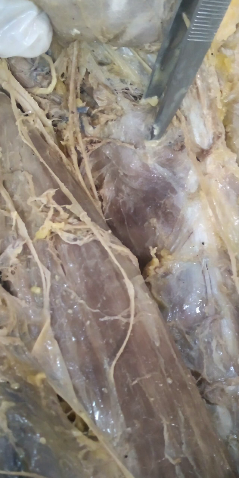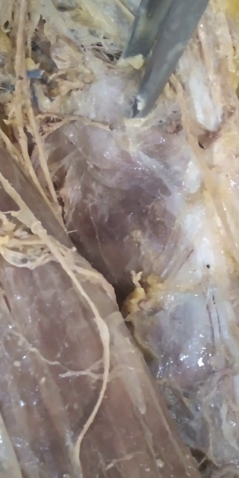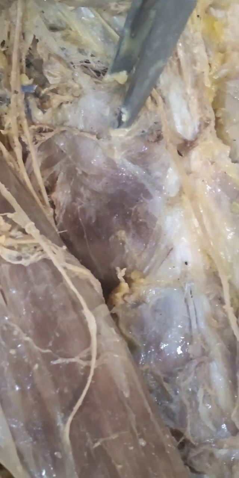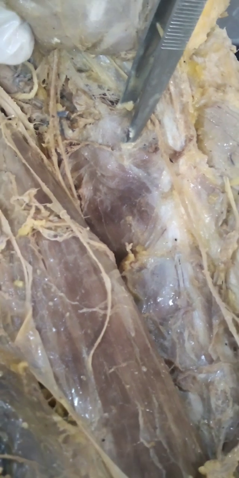It is between the anterior and the middle layer of thoracolumbar fascia. We can see a white color structure covering here the front of Quadratus Lumborum. It is the anterior layer of thoracolumbar fascia. The middle layer will be just behind the Quadratus Lumborum. So it is attached to the transverse processes of the lumbar vertebra.